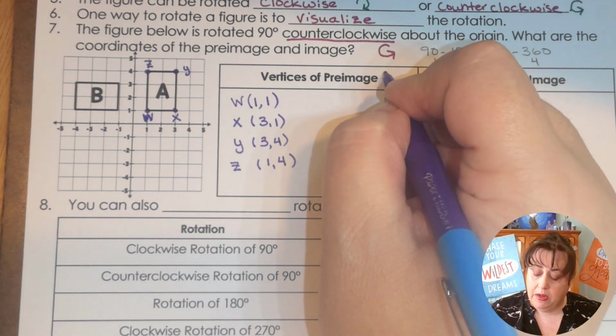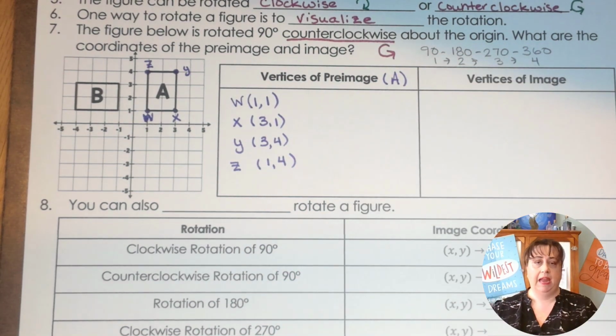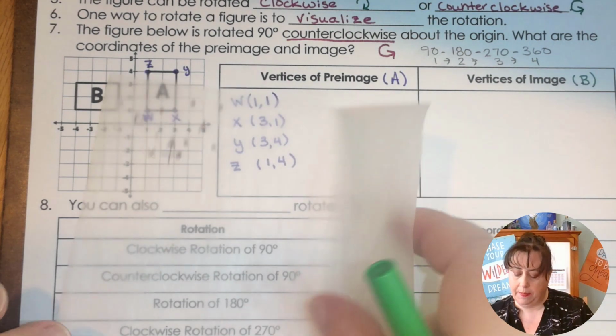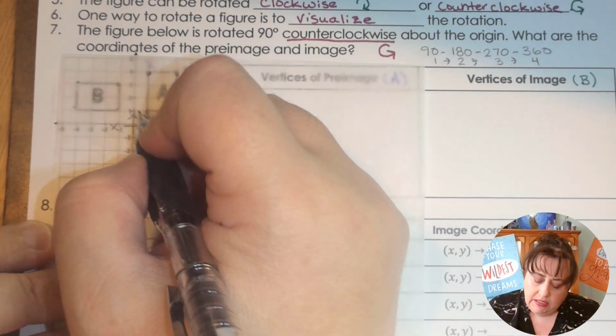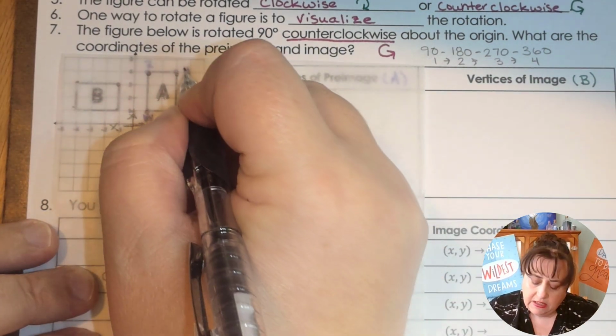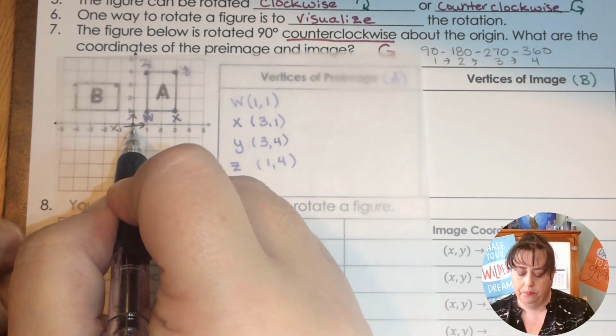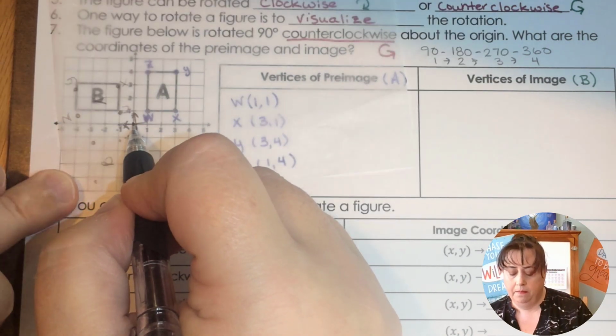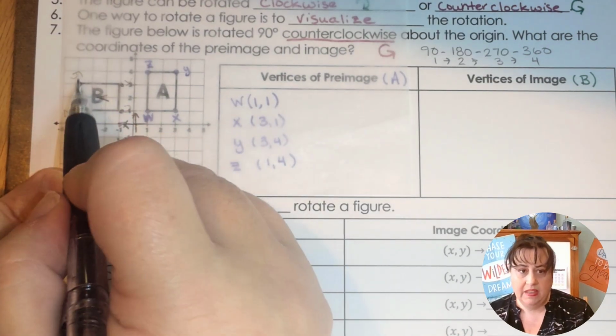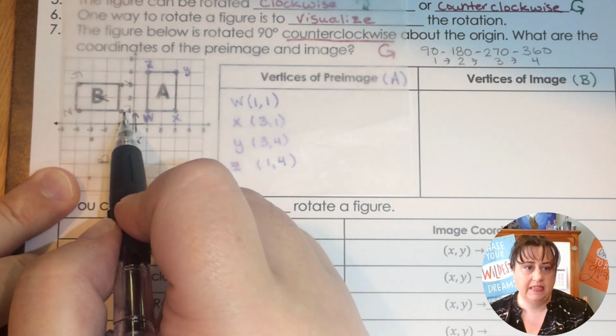So the pre-image is image A. So pre-image, remember, is the one you start with. So now let's look at our new image. So we want to look at image B. And we have to figure out which points went to which place. So let's bring back our see-through paper. So this is W, this is X, this is Y, and this is Z. And let's move it that 1 click. So this is Y, this is X, this is W, and this is Z.